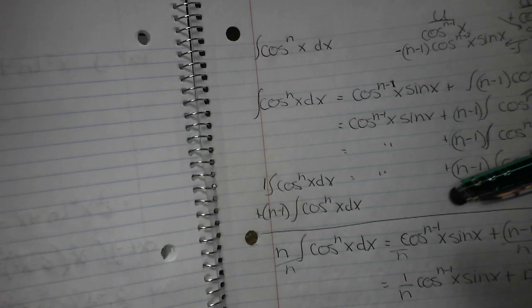So if we look at our cosine formula, I'm going to grab that. There it is.